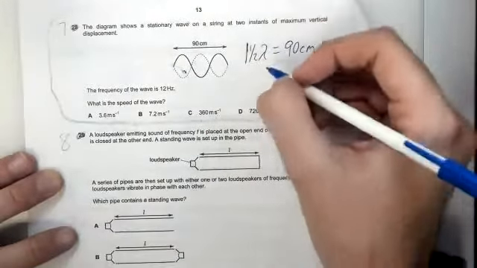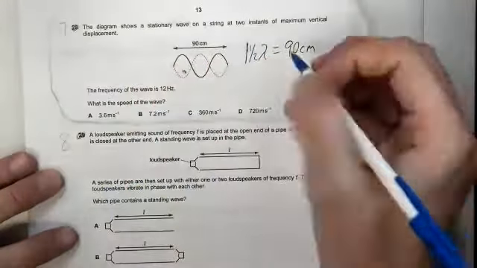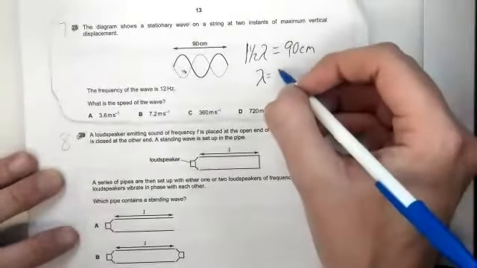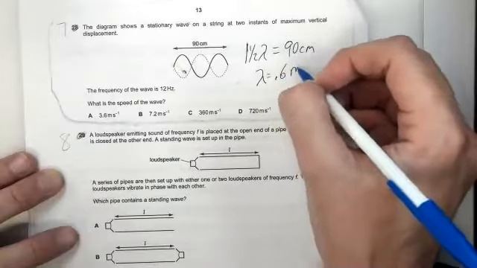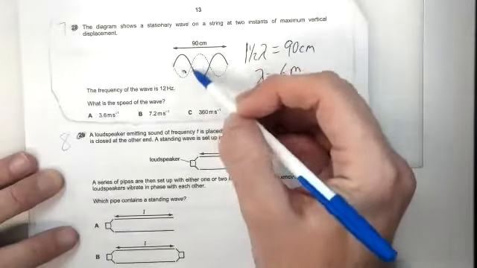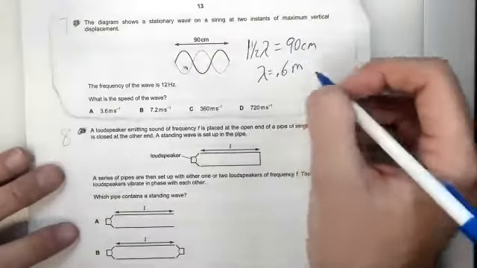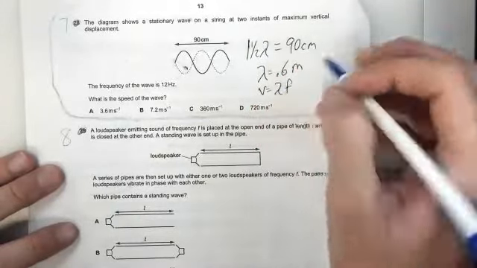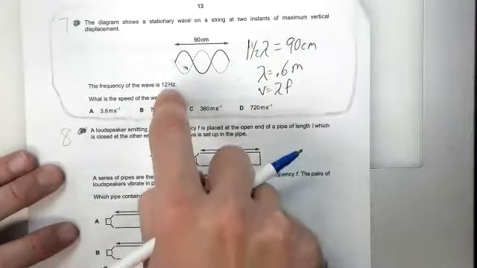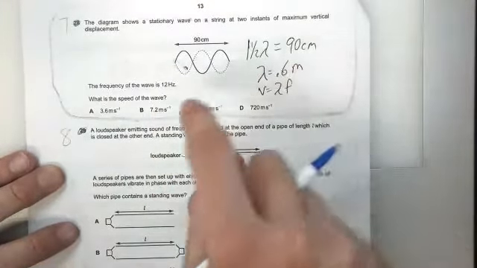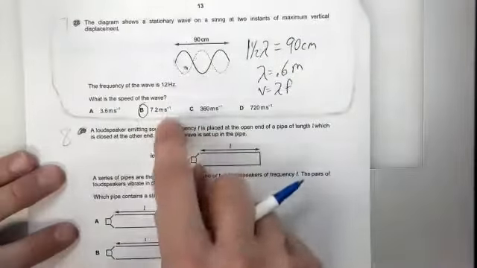Just like I solved for the other one, each loop is 30 centimeters, or I just divide each side by 1.5, and I realize the wavelength here is 60 centimeters or 0.6 meters. So it's like 30, 60, 90. So one wave is 60 centimeters or 0.6 meters. If I know that velocity is wavelength times frequency, I can multiply the given 12 hertz of frequency by 0.6 meters of wavelength and get 7.2 meters per second of speed.